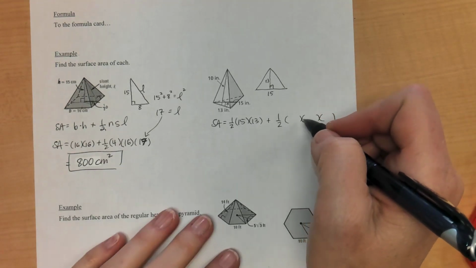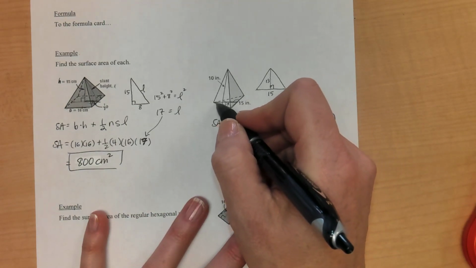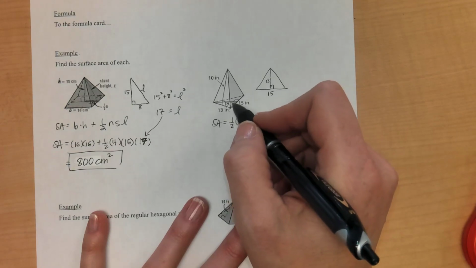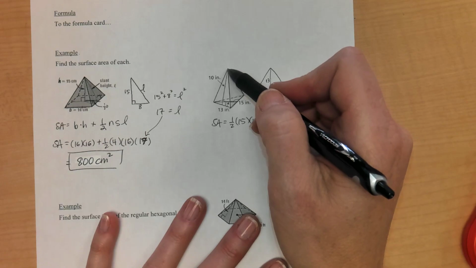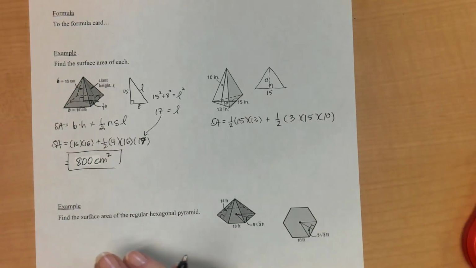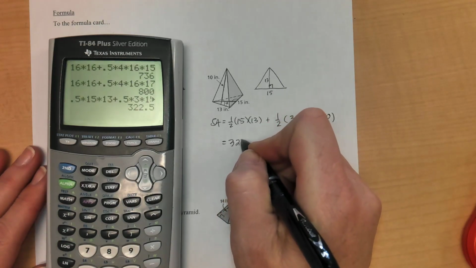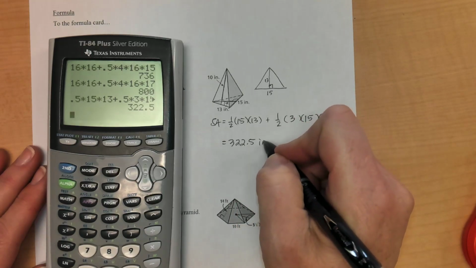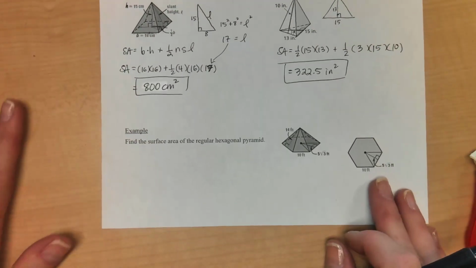Next up, I've got 1/2 NSL, so the number of sides is 3. The side length is 15. Again, we're going to assume that that's a regular, even though I didn't mark it, because I should have marked it for you. So 15 on all the sides. And then our slant height, they're pointing right there, is a 10. So now this one I just get to plug into. So 0.5 times 15 times 13, and 0.5 times 3 times 15 times 10. So I got about 322.5 inches squared.